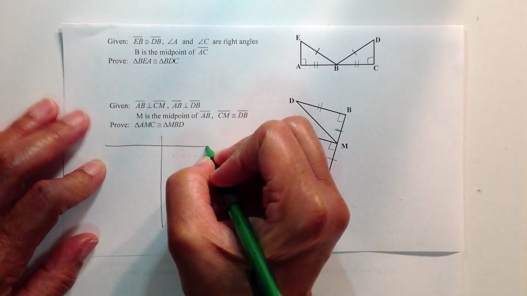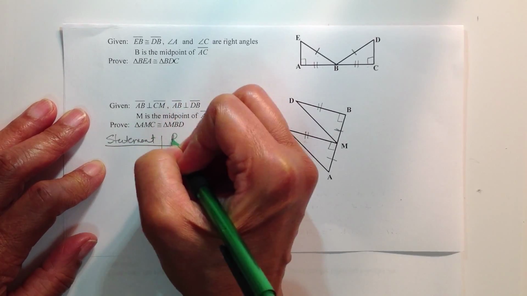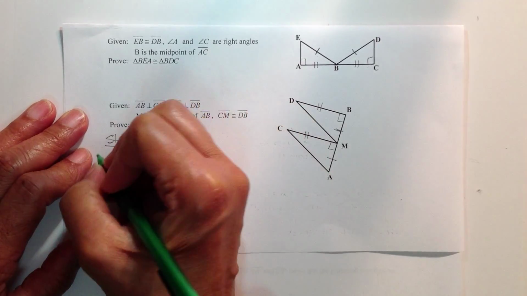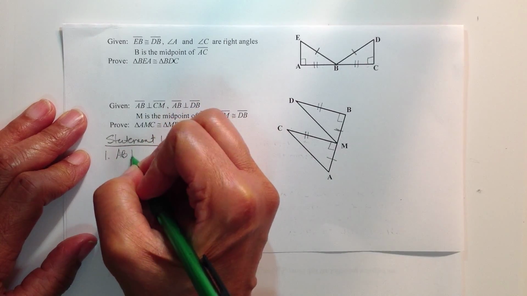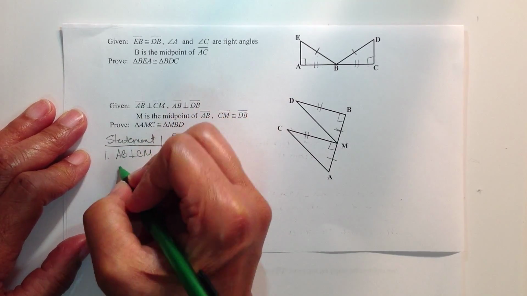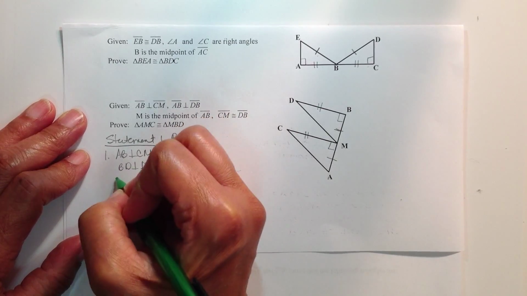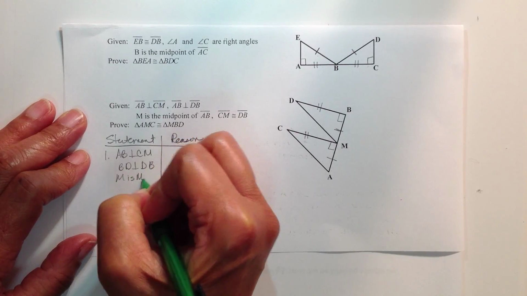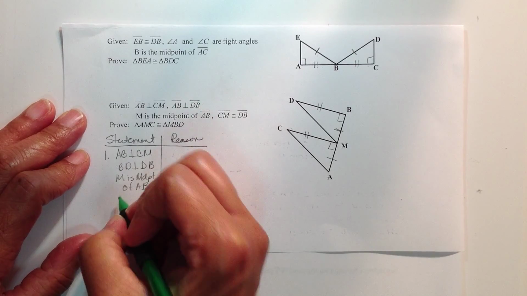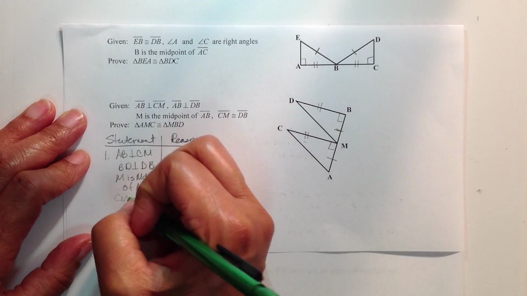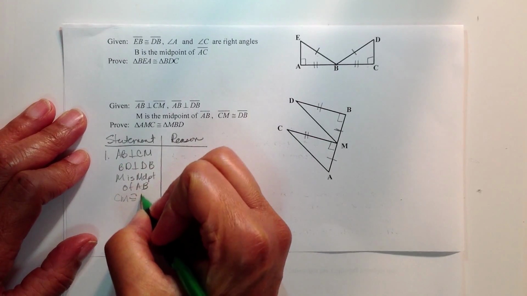So I'm going to fall back on my statement and my reason. So I've got a series of things that are given. AB is perpendicular to CM. BD is perpendicular to DB. And M is midpoint of AB. And finally, CM is congruent to DB.